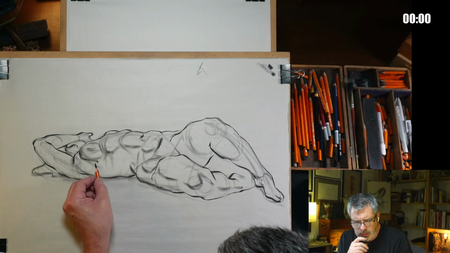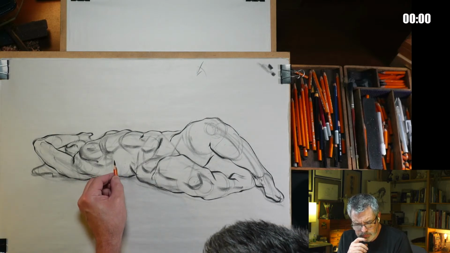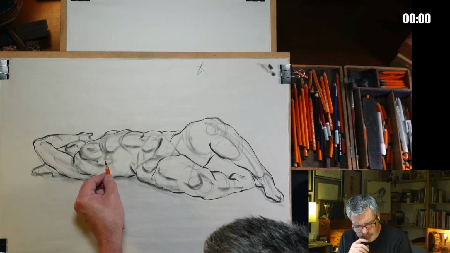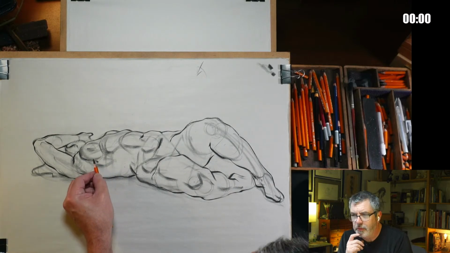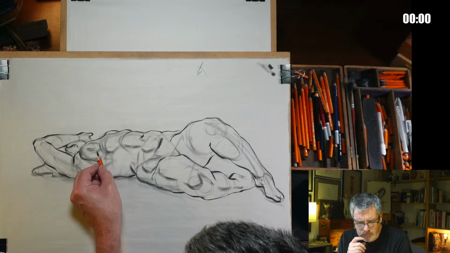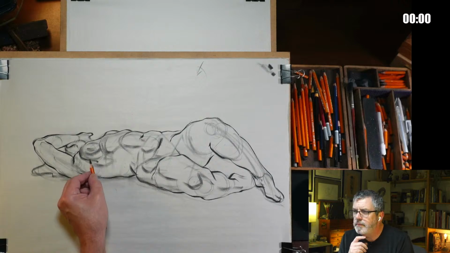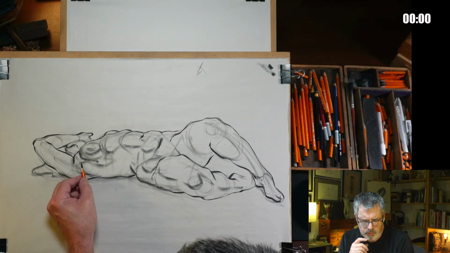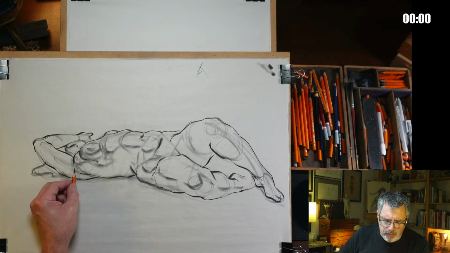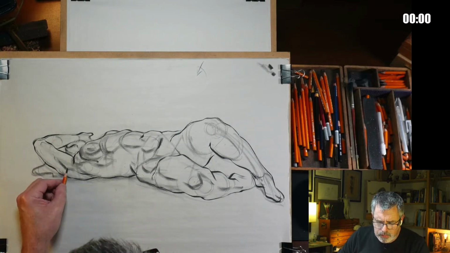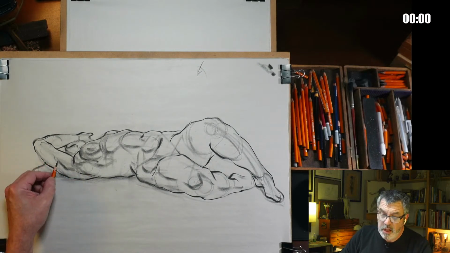Now we might want to add little pockets of light just because we are dealing with mass, right? So we might have a little pocket of light in here, for example. But then we'll have shadow on the breast and here. Hopefully this is all making sense. Either that or I've lost my mind and I'm just rambling to myself.